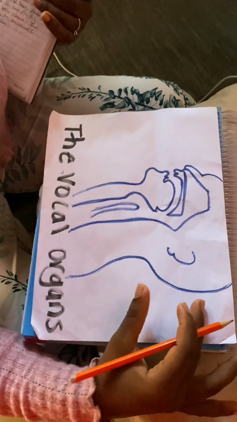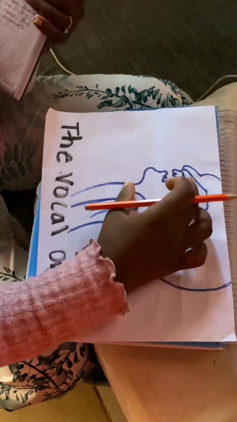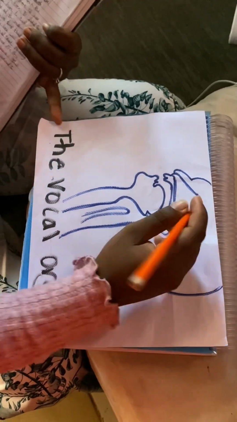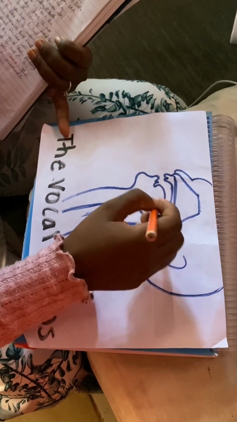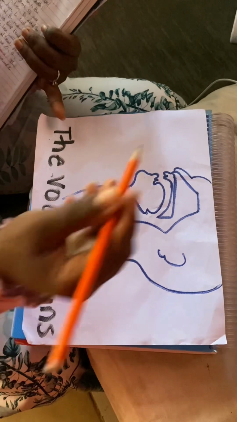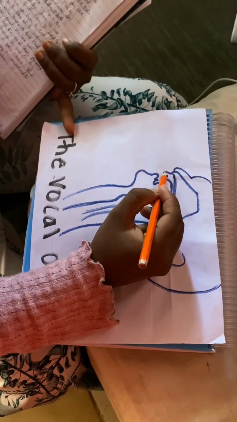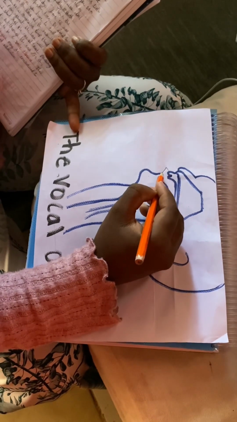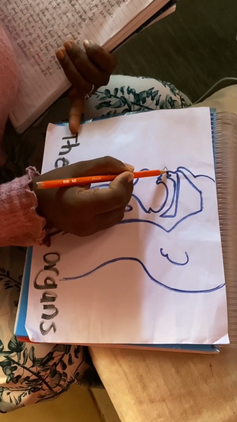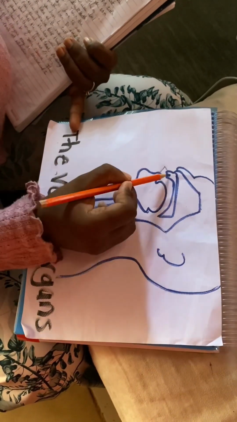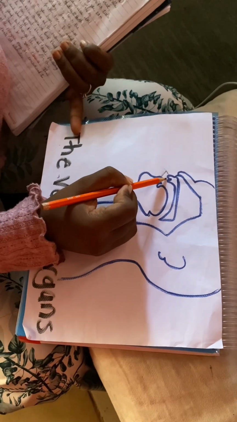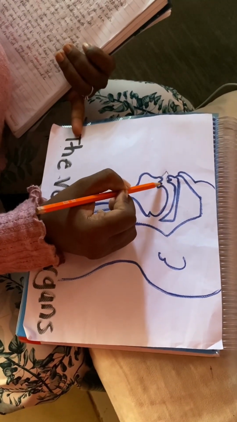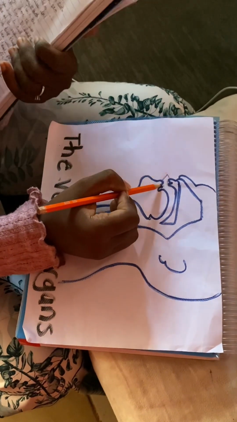The vocal organs. Over here we can notice a head. So that part over here is called the supraglottic cavity, and it is composed of the vocal organs. We can start talking about the lips. Those are the ones over here, the upper and lower lips. Behind there are the teeth, the upper teeth and the lower teeth.